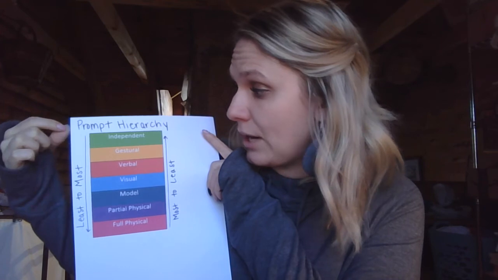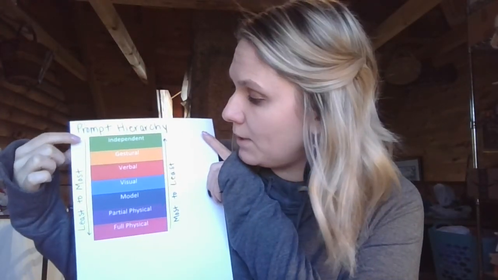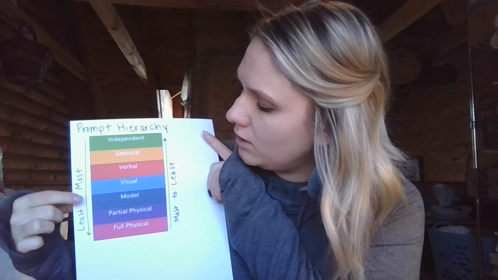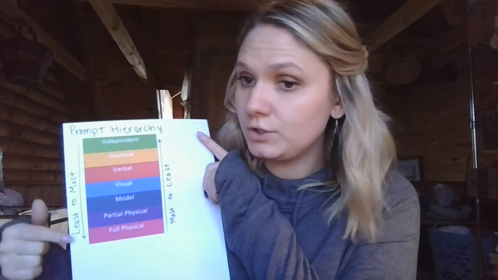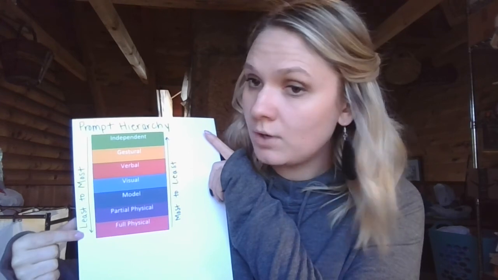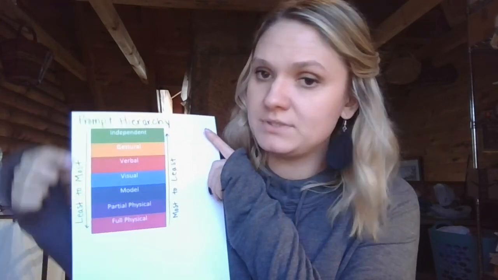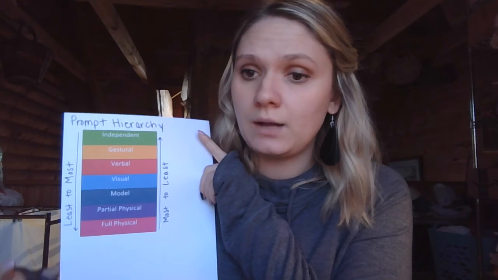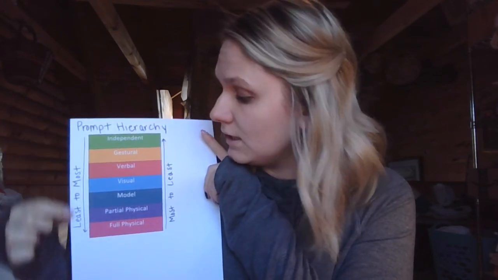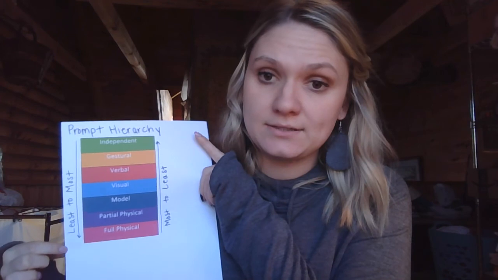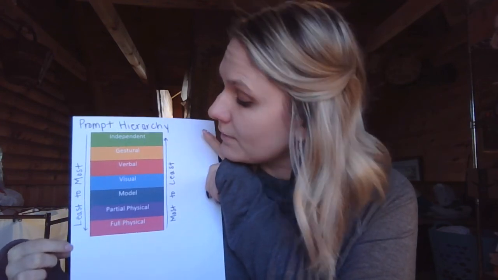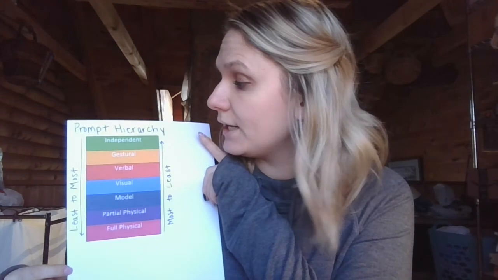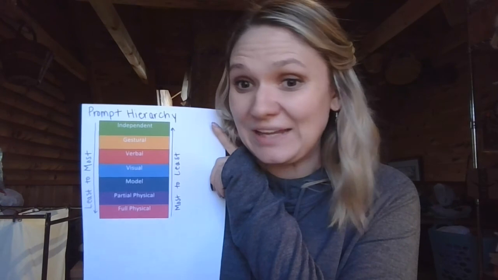So again, the prompt hierarchy has 7 levels: independent, gestural, verbal, visual, model, partial physical, full physical. You can go both ways. You can go least to most prompting or most to least prompting, depending on the skill level of your student. Prompts are really important, especially for children that are learning new skills. If you are able to implement any of these levels to ensure the correct answer, you are definitely helping them. So the prompt hierarchy is definitely a great tool to use when teaching new skills. Thank you, and I hope you enjoyed.